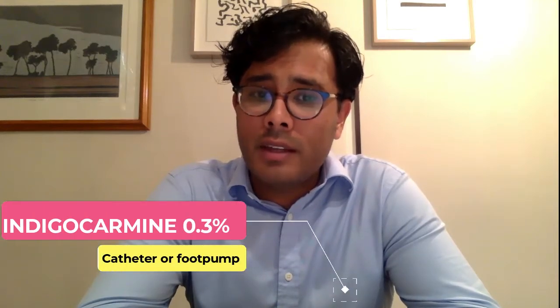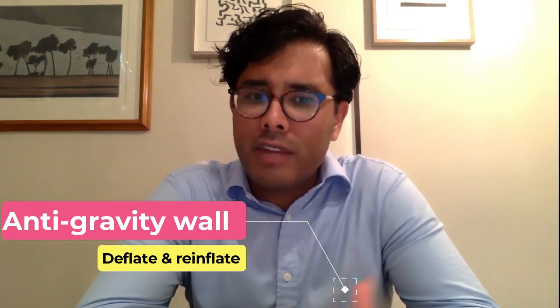On withdrawal from the cecum, I use indigo carmine at a concentration of 0.03%, with either a spray catheter or a foot pump, and typically I spray this along the anti-gravity wall, which is an efficient way of achieving better coverage. I then deflate and reinflate the lumen to improve the spread of the dye further before re-inspecting that segment. I then work distally, aiming to inspect 20 to 30 centimeters at a time.